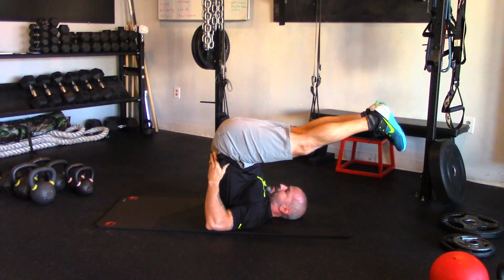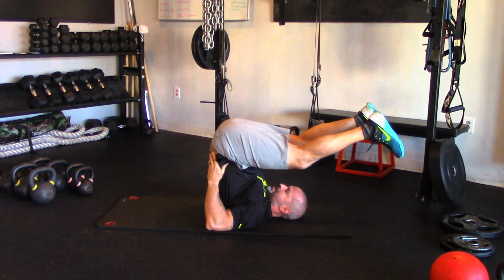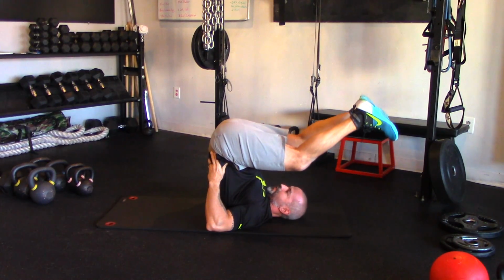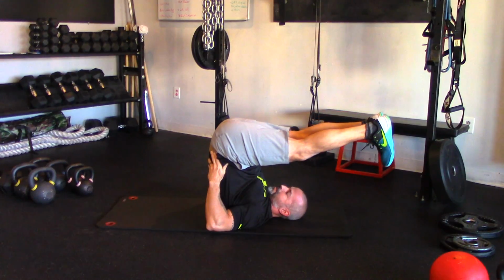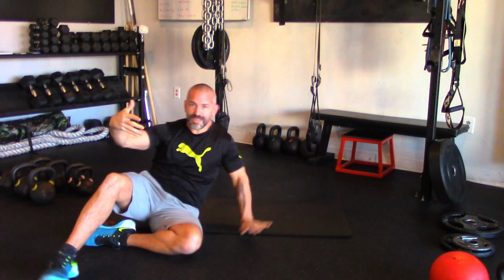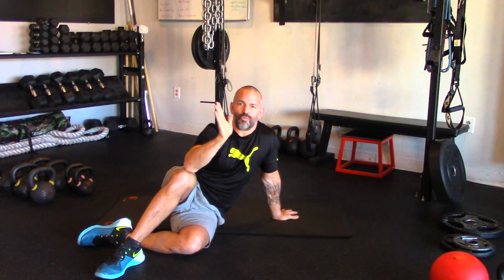Now as you get better at this, you can bring the knees gently down towards the floor. The people that are really the best at this pose are able to bring both knees in line with the ears. I do not have that kind of flexibility in my spine. I'm working on it. But it is a wonderful stretch, especially for the erector.